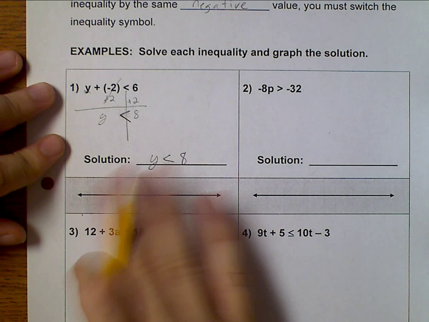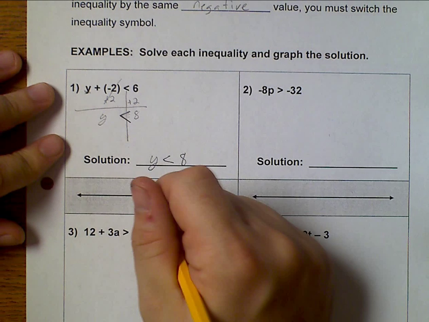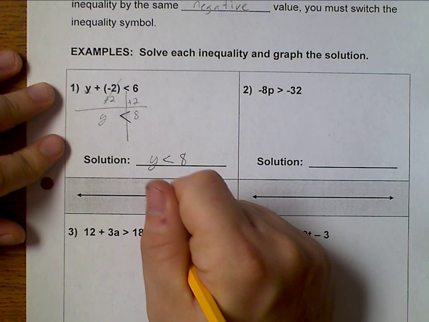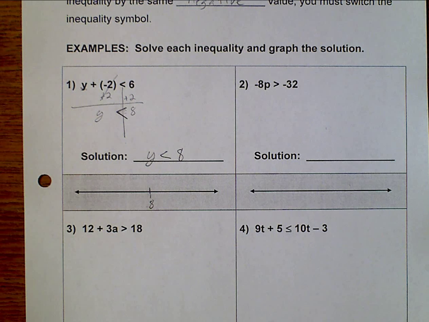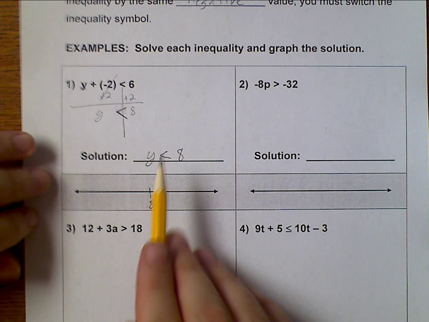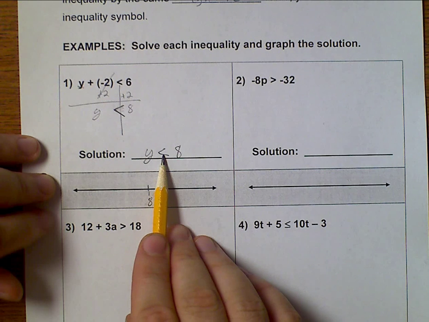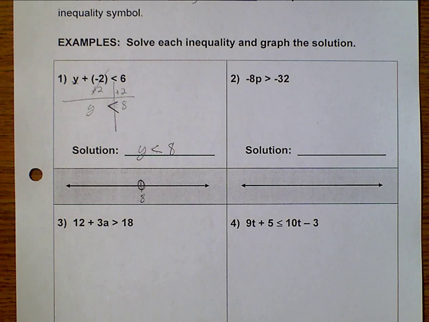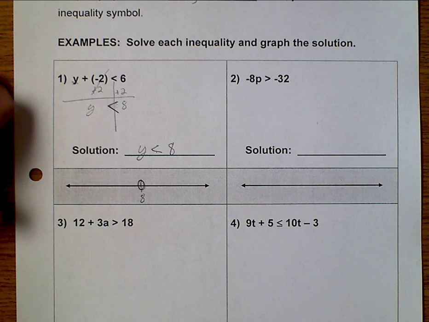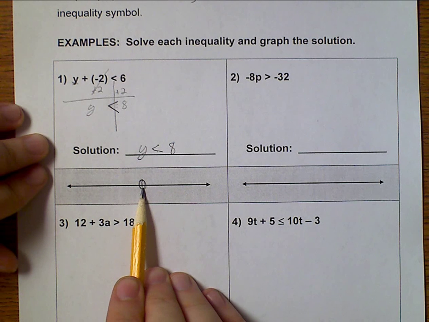Now, on the number line, we're going to go ahead and just put 8 right here in the middle. And the question is now whether do I circle it or do I put a dot there? Well, because this is less than and not less than or equal to, that means that I'm not exactly 8. Since I can't be 8, I'm going to put an open circle.